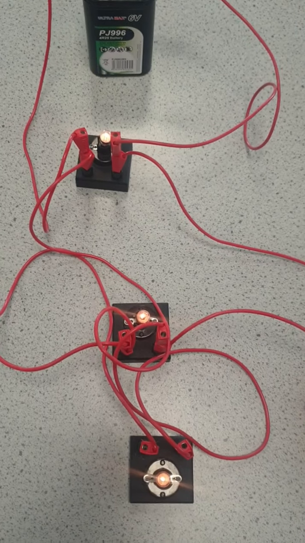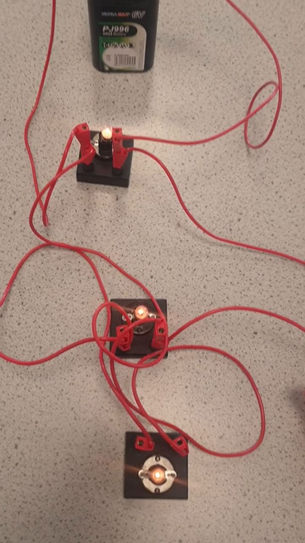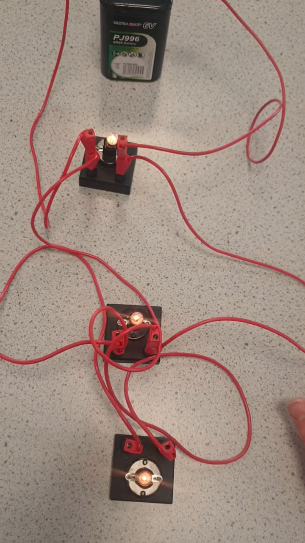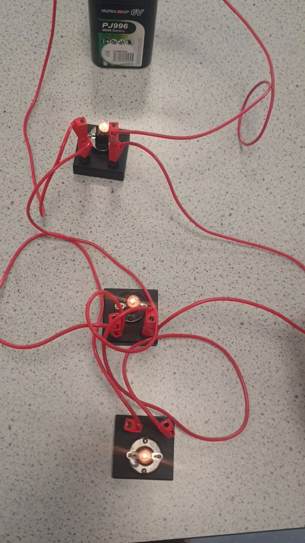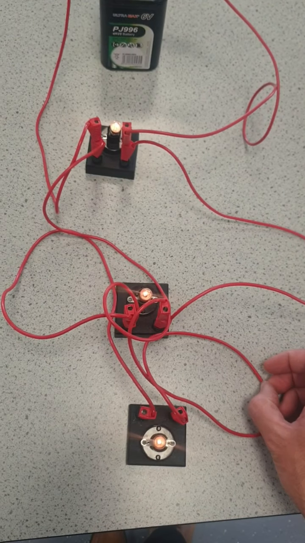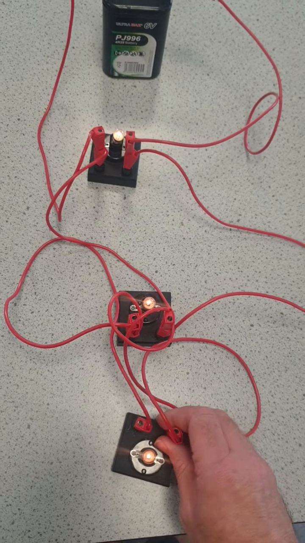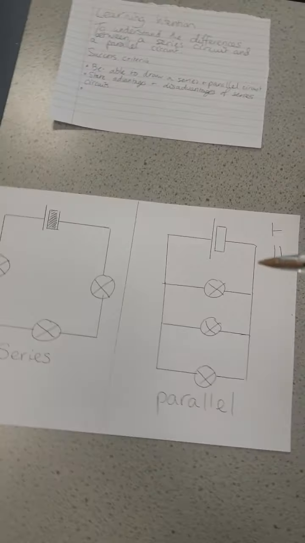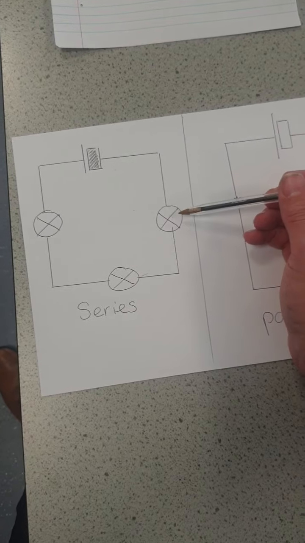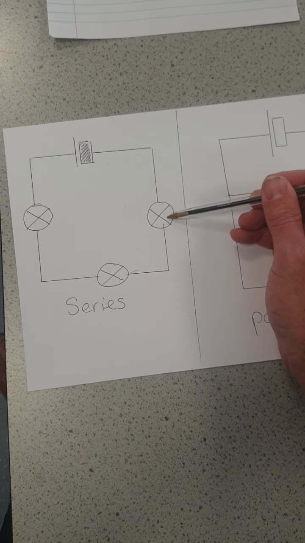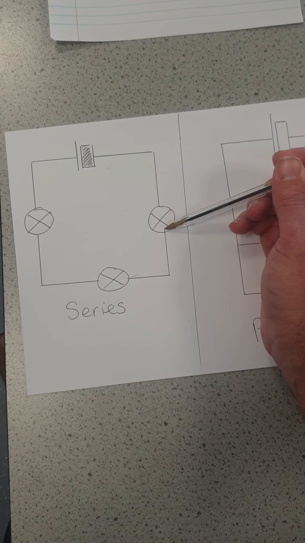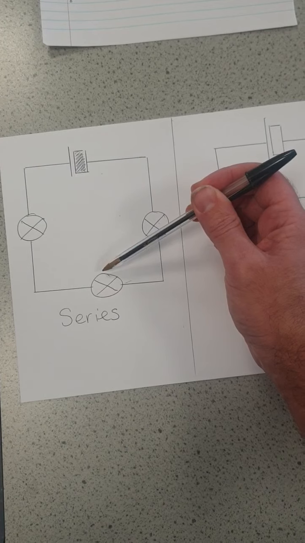So the advantages for a parallel circuit are the bulbs appear brighter, especially when you're using a battery, that is. And there is more than one path for the electricity to flow. So that means that if one bulb was to blow, the other bulbs stay on. Okay, and if you consider the diagram, this idea of path is very important. In a series circuit, if this bulb was to blow, for example, the electricity would not be able to flow because the circuit would be broken. That's why those two stay off.